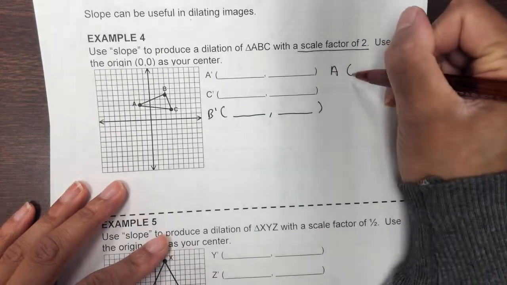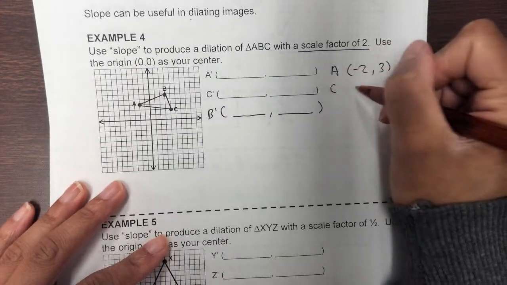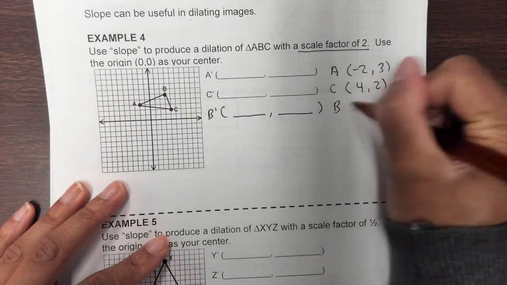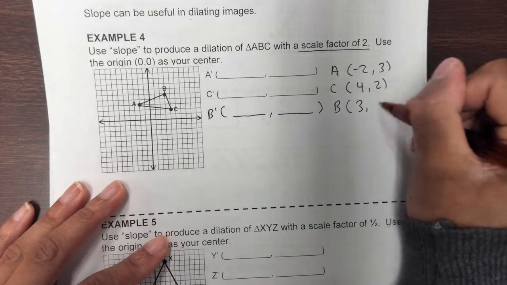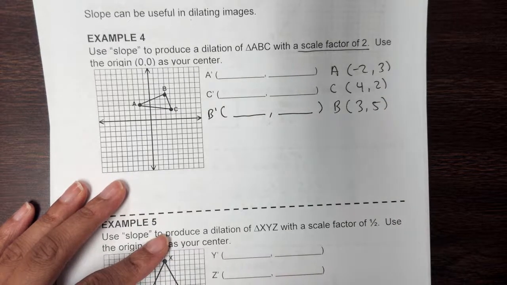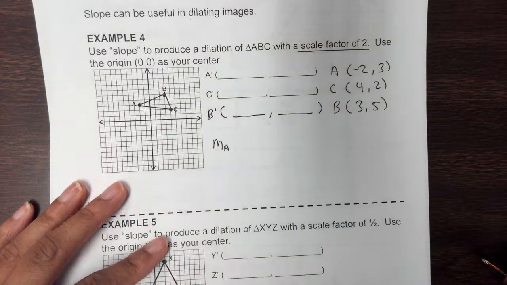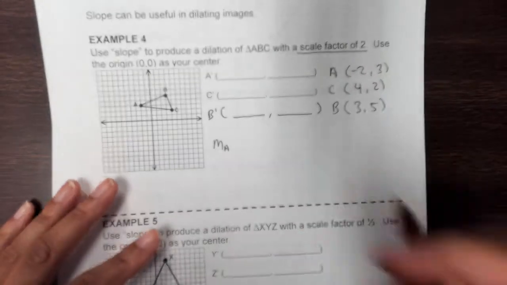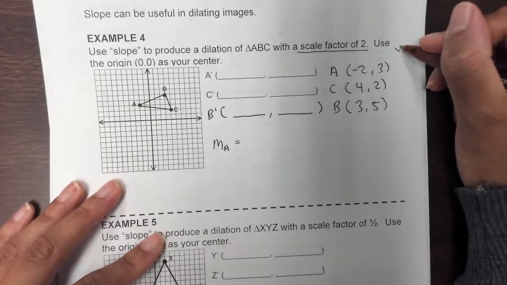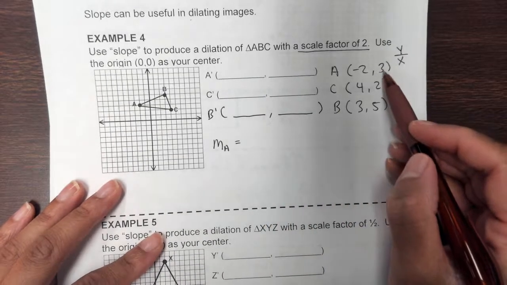So coordinate A is negative 2, 3. Coordinate C, just keeping it in line, is 4, 2. And coordinate B is 3, 5. Okay, so when we are using slope to produce a dilation, what we are doing is we're going to multiply its difference. So the slope is pretty much rise over run, which is saying y over x. So what is my y over x for A?